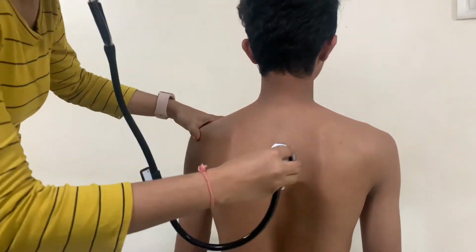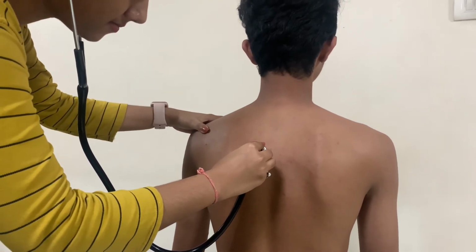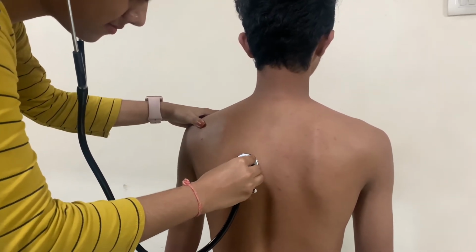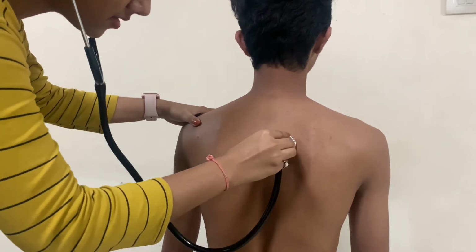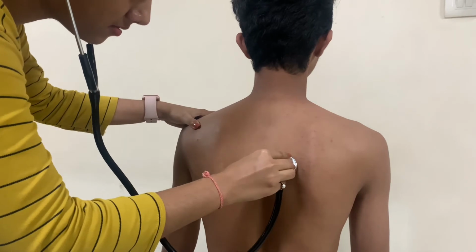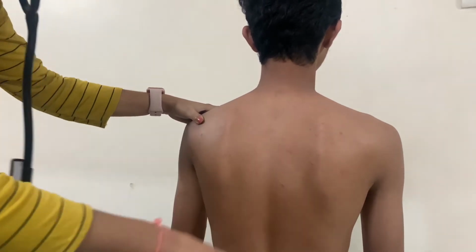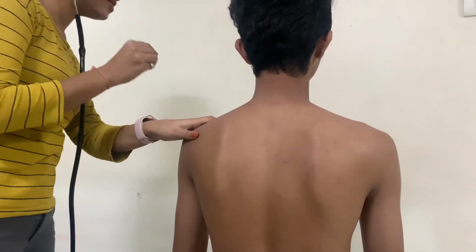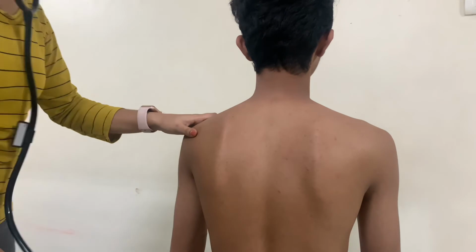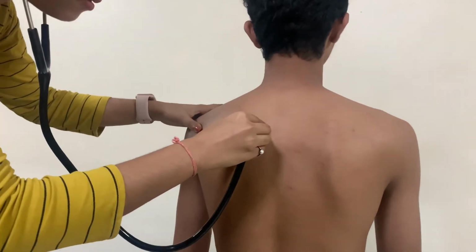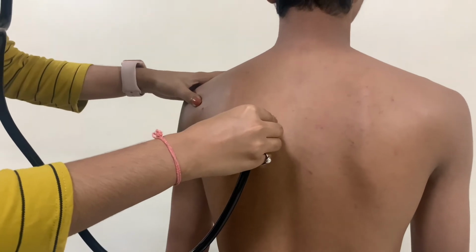To check for egophony, ask the patient to say E. You will normally hear a muffled long E sound. If E sounds like A, an E to A change or egophony is present. Ask the patient to whisper 1, 2, 3. Louder, clearer whispered sounds are called whispered pectoriloquy.